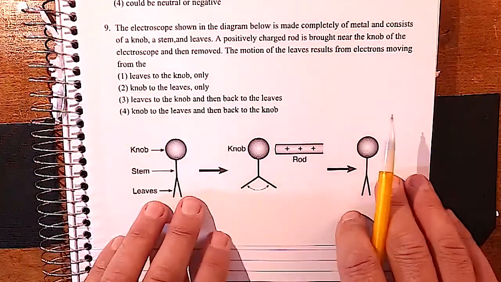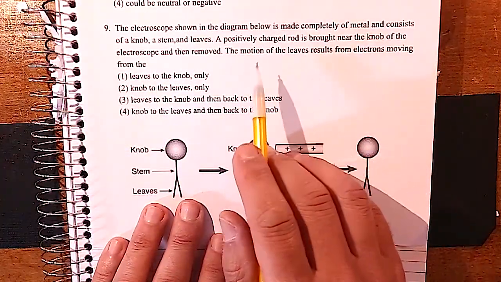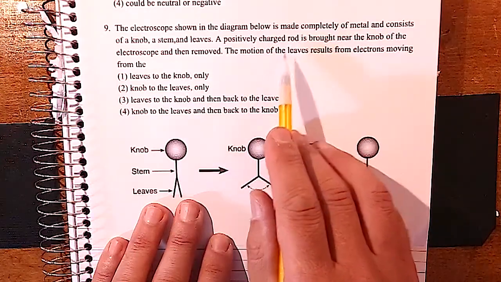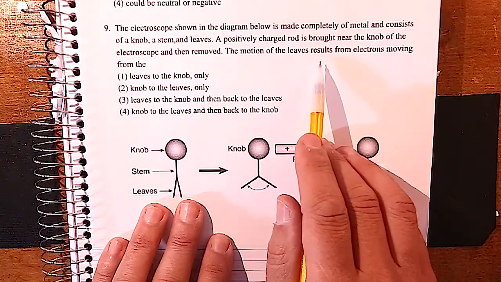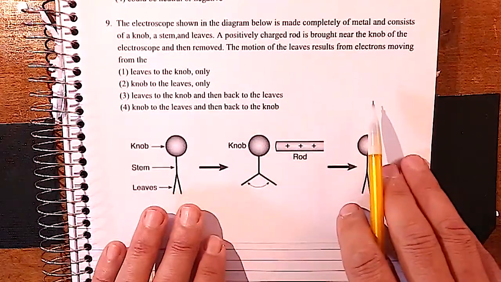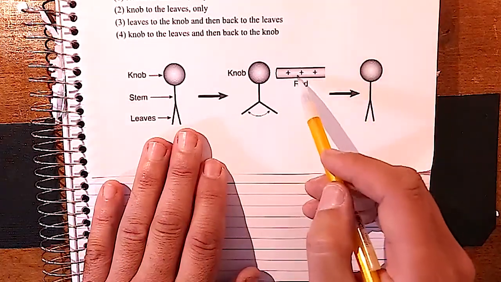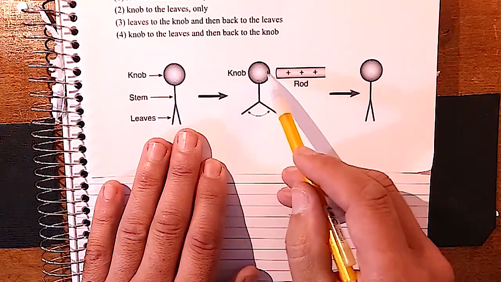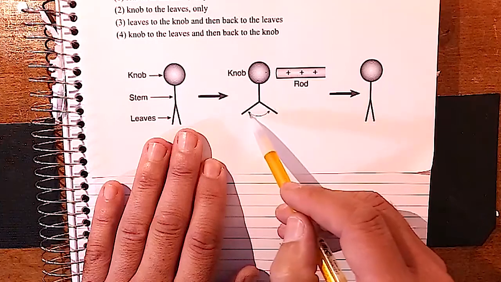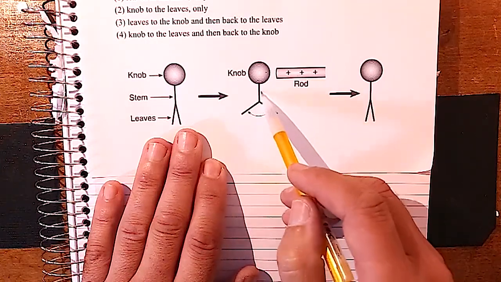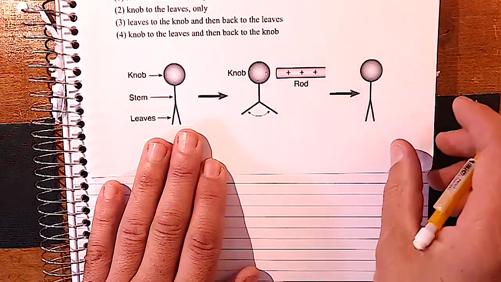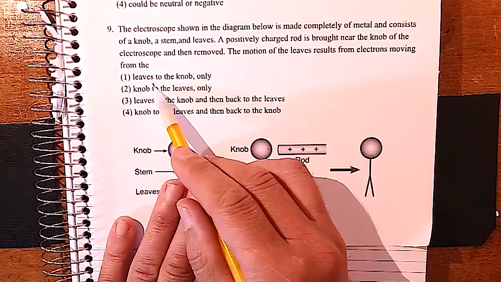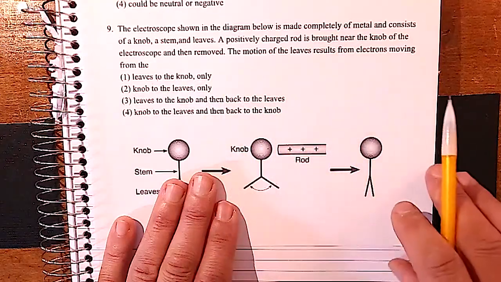In this question, we have an electroscope, and it says that we bring a positive rod near it, and the motion of the leaves results from electrons moving in which way? Well, if we have a positive rod next to this electroscope, the electrons are going to move up to the top, leaving this positive, so they repel. So what's the motion? Electrons coming to the top. So the answer is 1. They moved from the leaves up to the knob.